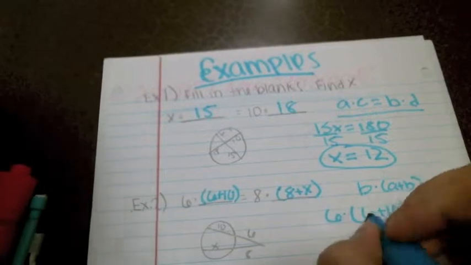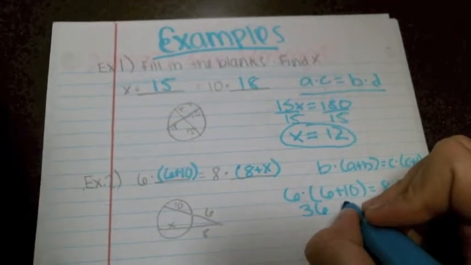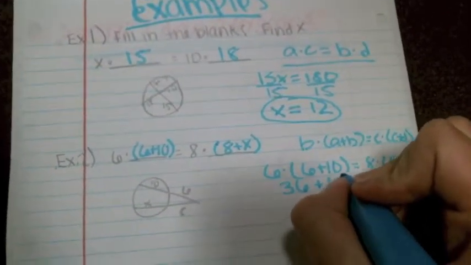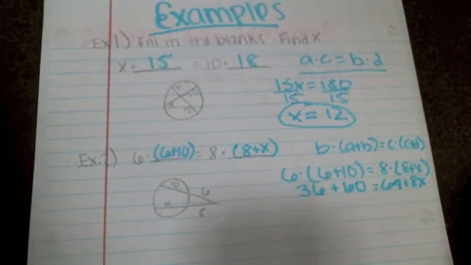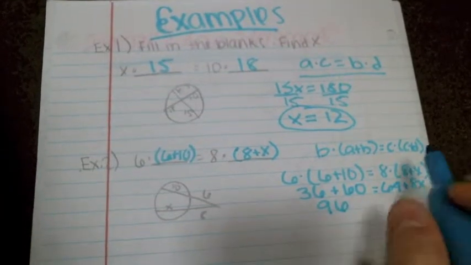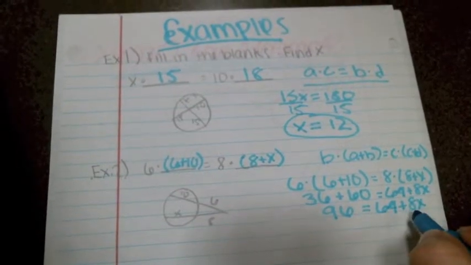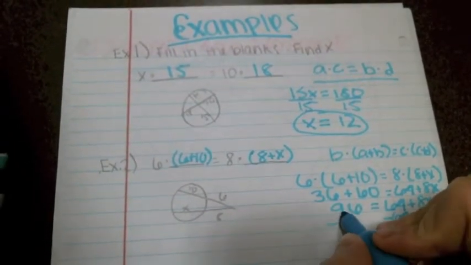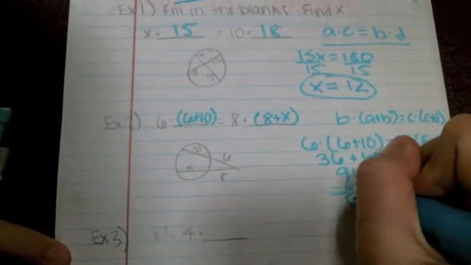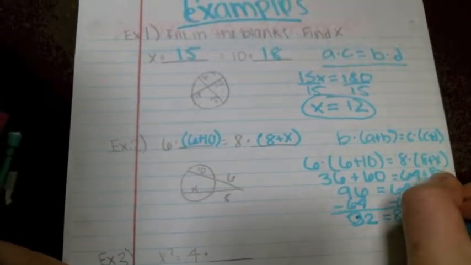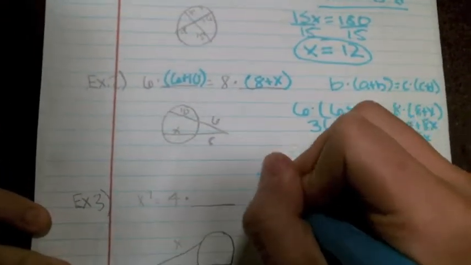Wait, don't forget that you have to tell them that we are going to be distributing. Oh, right. Okay, so we're going to be distributing, so 36 plus 60, she's showing there, equals 64 plus 8x. So from here, 36 plus 60 is 96 equals 64, rewriting it, plus 8x. So then from each side we would subtract 64. On the left side we would have 32 equals 8x. Then we would divide both sides by 8, and we would get the answer to be x equals 4.